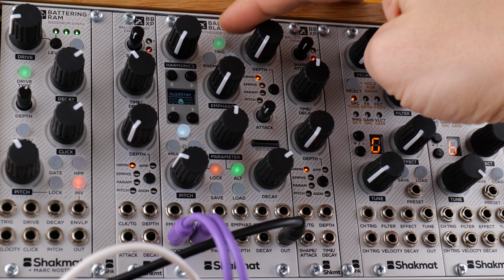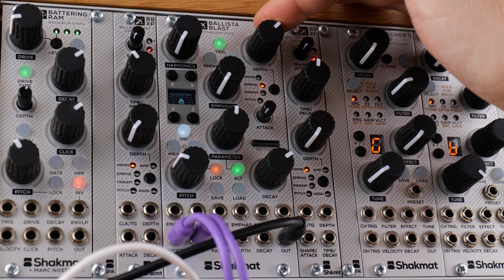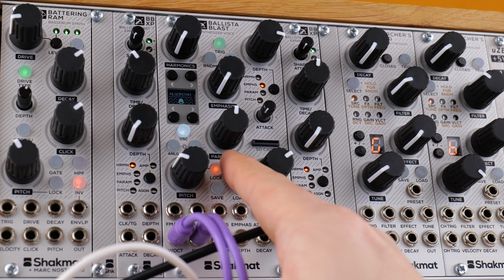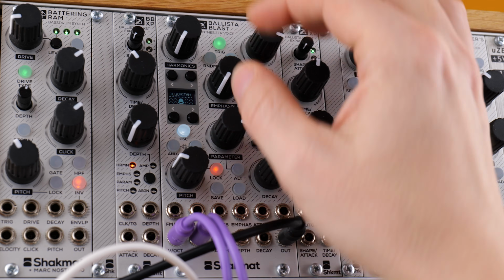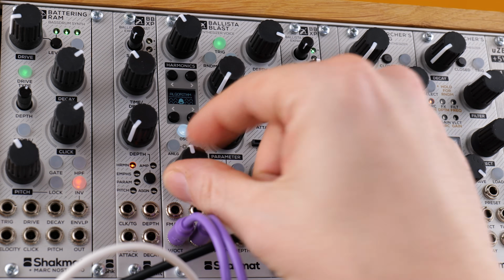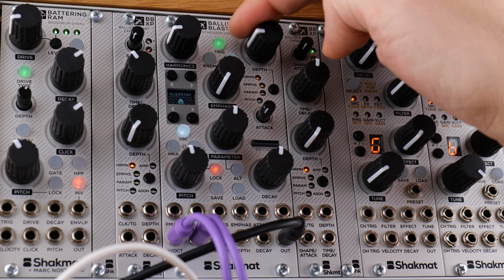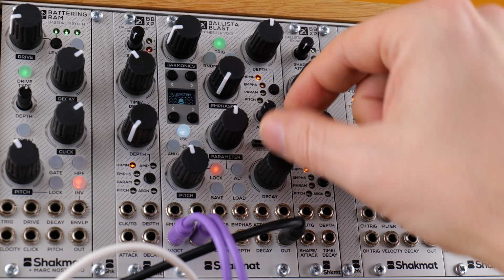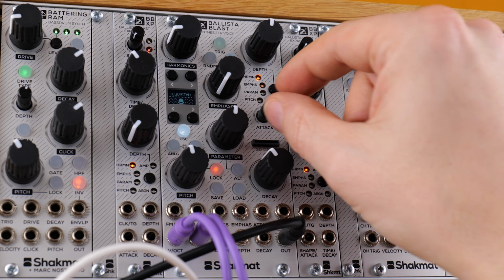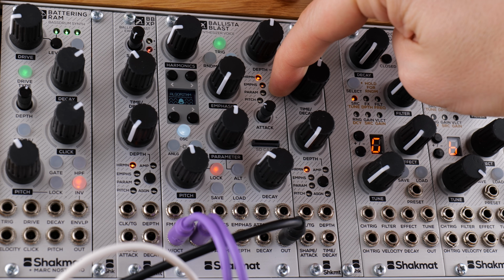Let's remove the envelope assignation on harmonics, so we have to catch back the value and go back to 0. And let's switch to emphasis destination. Let's go and set back the value. Let's increase the attack time. And again, you can clear all the destinations at once by pressing and holding the button for 2 seconds.